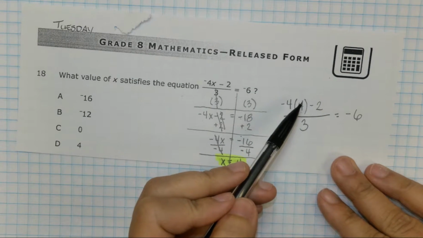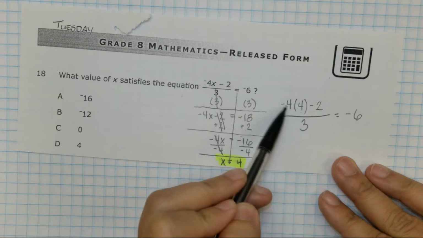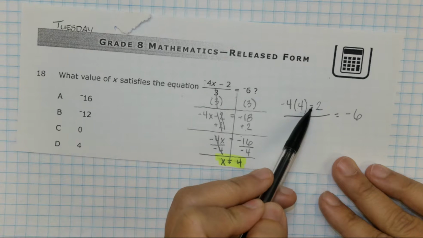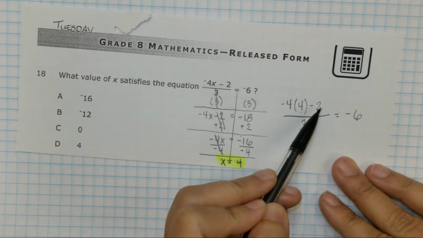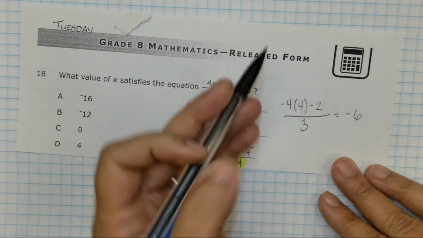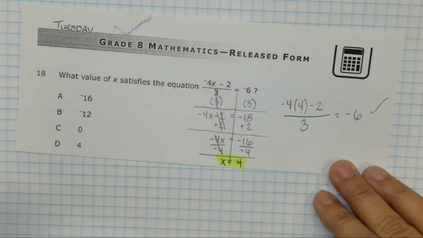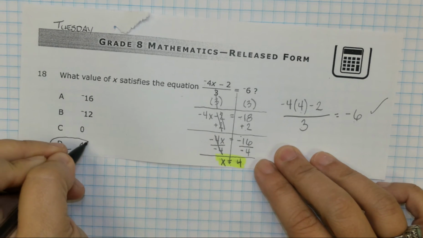Okay, so let's do this. We could do it without a calculator. We've got negative 4 times 4 is negative 16. I'm at negative 16. I'm going to take away 2 more. I'm at negative 18. Negative 18 divided by 3 gives me negative 6. This is a true statement. It works. Our answer is 4, so our answer over here is 4.